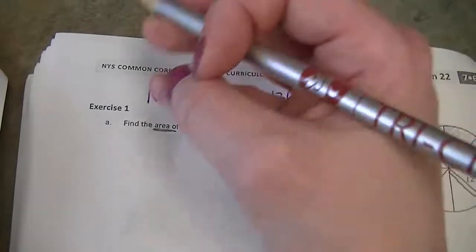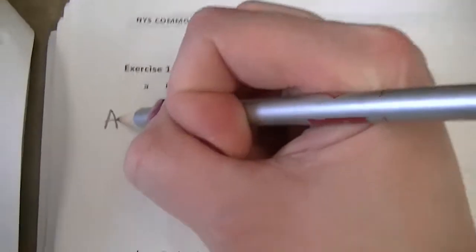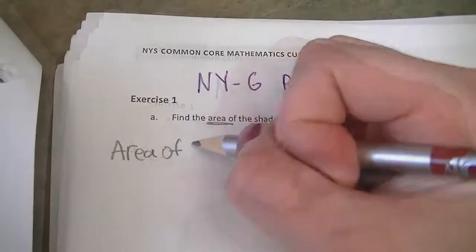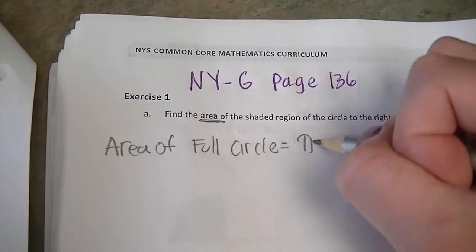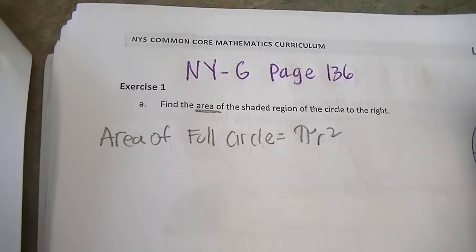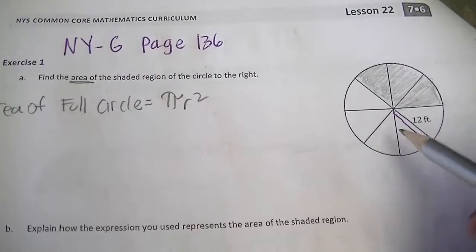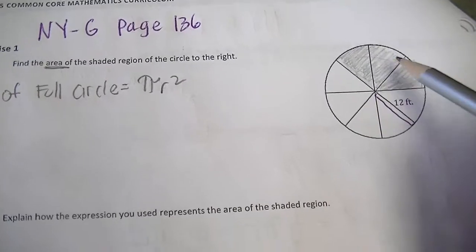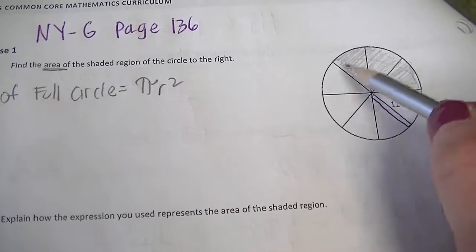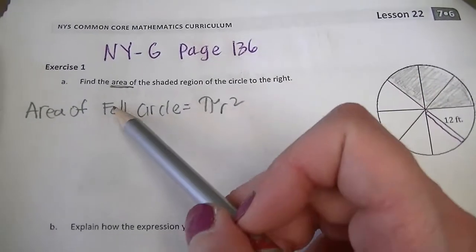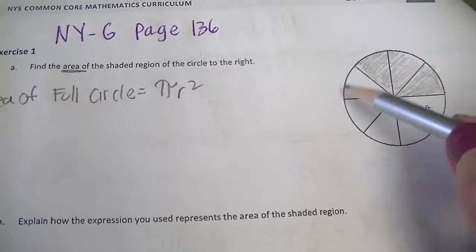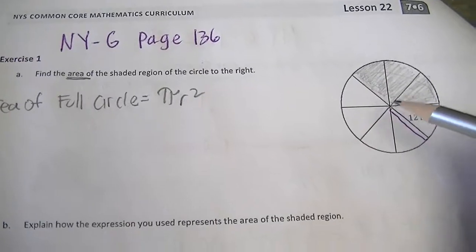So I'm going to start off with, well, what's the area of a full circle? Full circle is pi r squared. So I always like to write that just so you will remember that. Well, how much of the circle is shaded in? Well, the full circle is 1, 2, 3, 4, 5, 6, 7, 8, 8 out of 8. But we don't want 8 out of 8. We don't want the full circle. We only want 1, 2, 3 out of the 8. We want 3/8 of a circle.